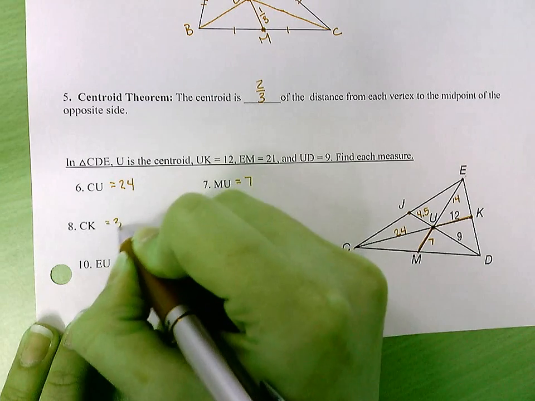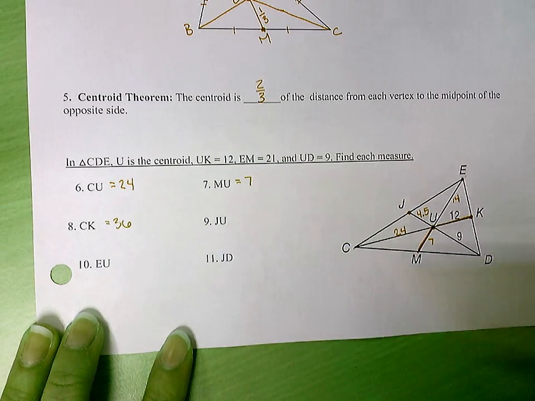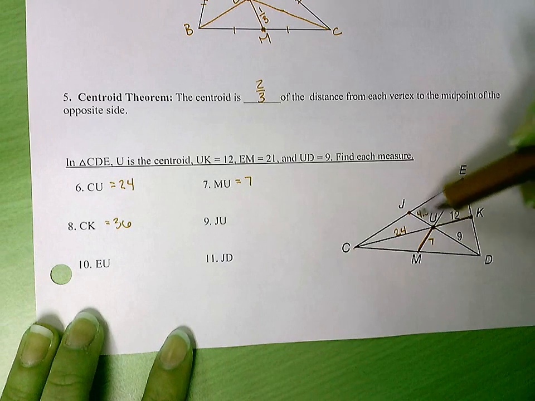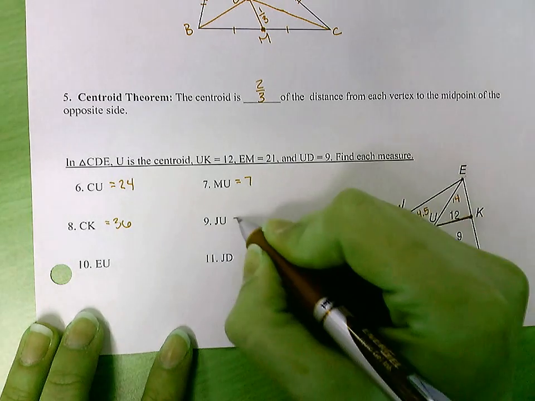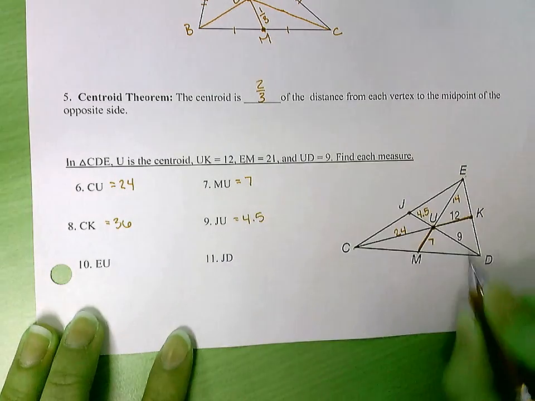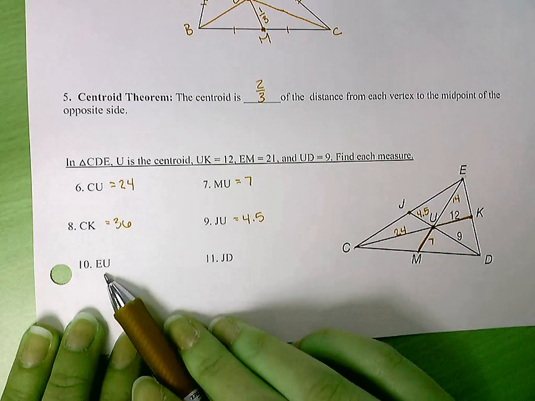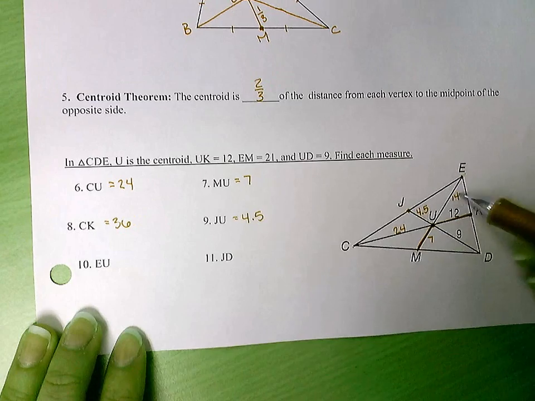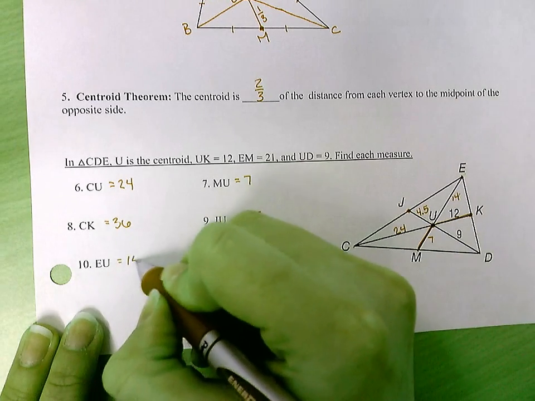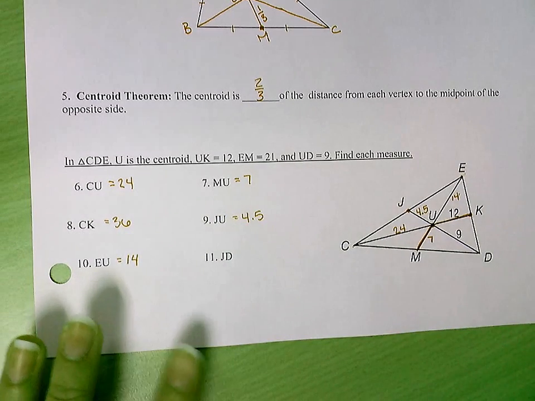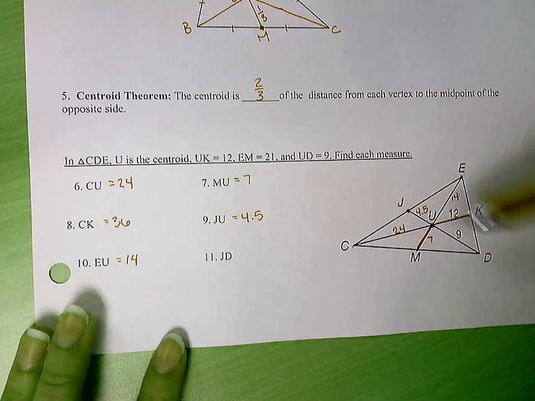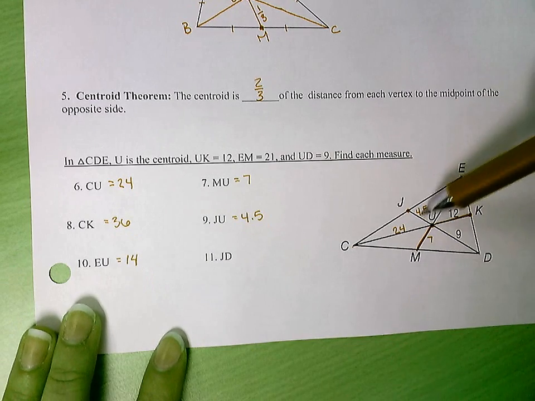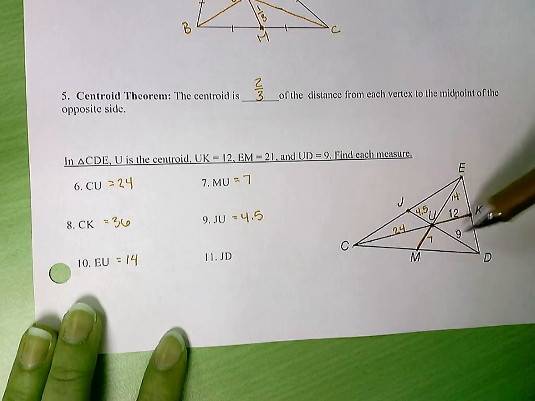It is 36. Then JU, labeled as 4.5. We did that by dividing 9 by 2. Number 10, EU is 14. That's 2/3 of 21. And then JD, so I need to add my 2 pieces together here.